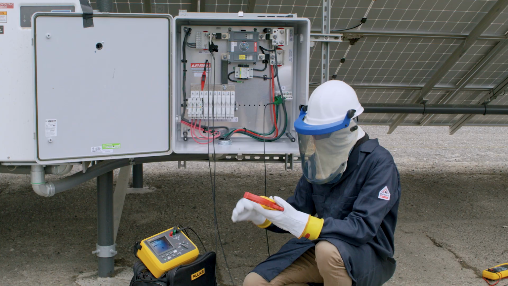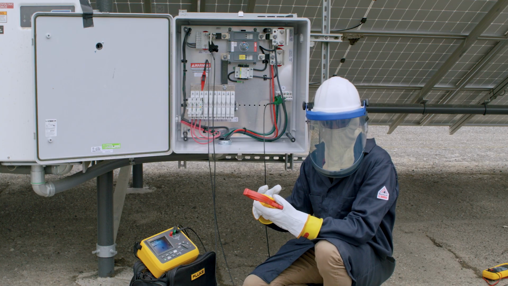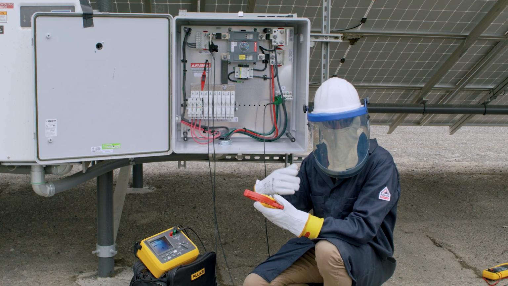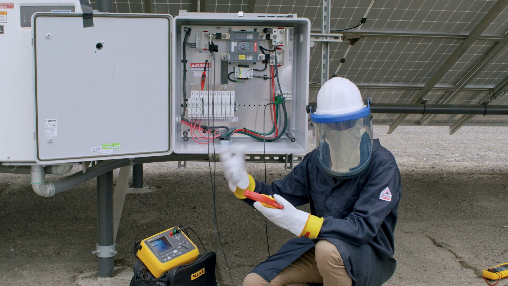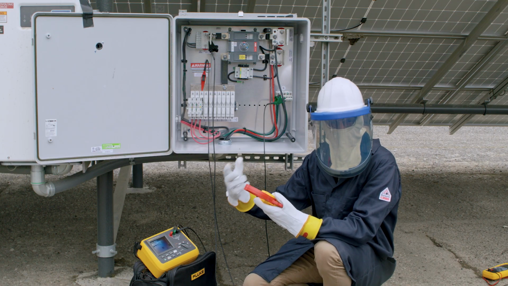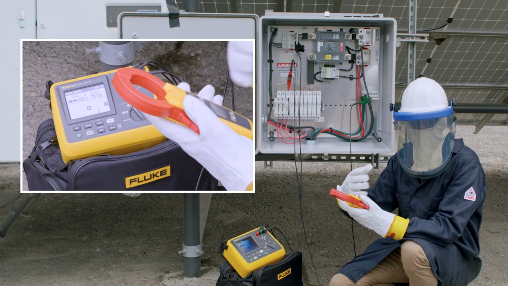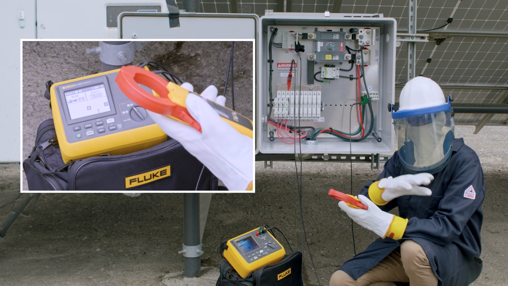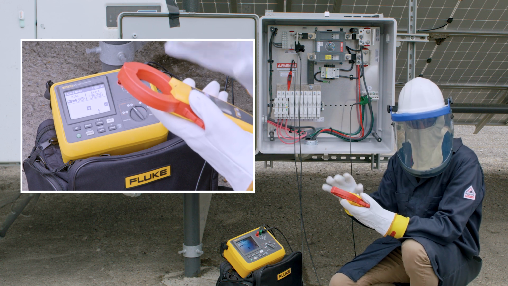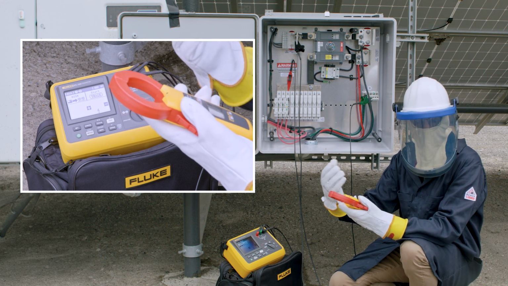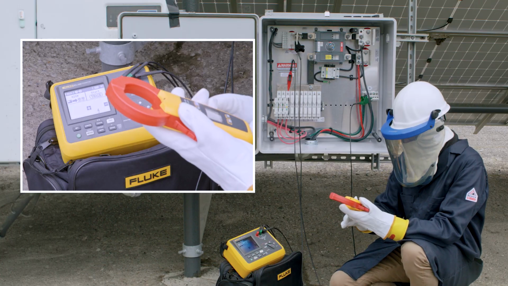Another issue we run into is with arrays with high capacitance, that's high parasitic capacitance, where we get some current leaking to ground naturally in the array. In those types of systems, it seems like the signal is seen everywhere, and that's because the signal is leaking through that parasitic capacitance to ground.